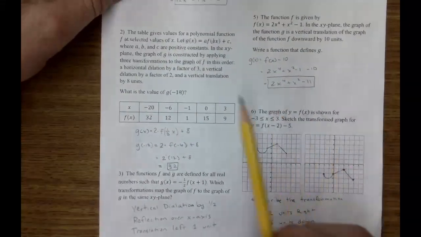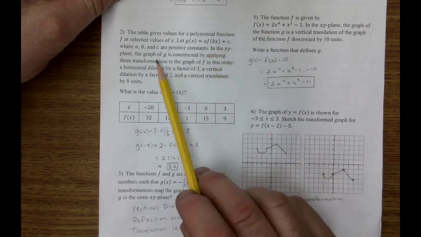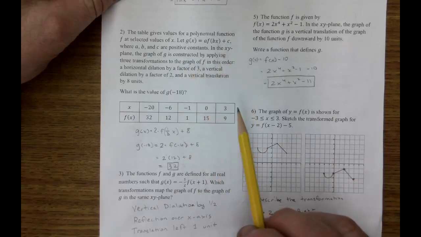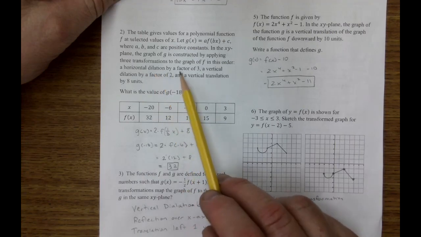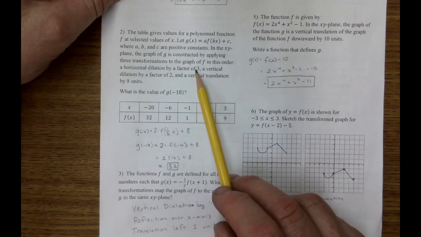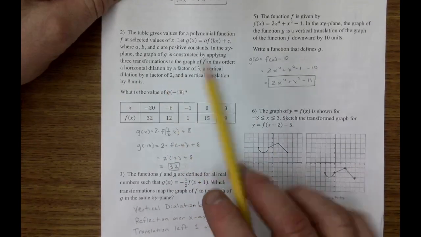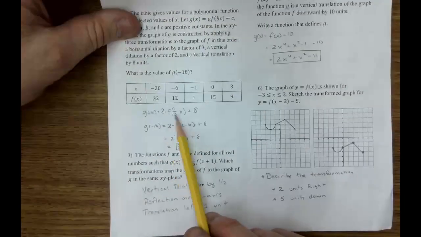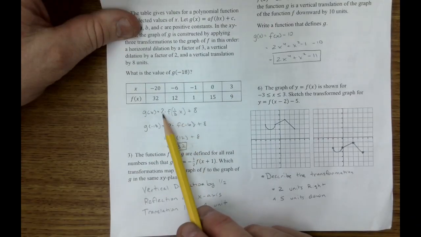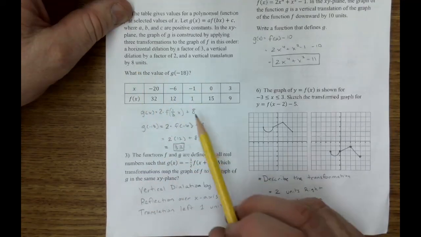On problem number 2, again we have a function and we're going to have 3 different changes to it, and if you read this paragraph it tells you how to change it. It tells you that a horizontal dilation by a factor of 3, well that's affecting the inputs, so it's 1/3 here. Vertical dilation by a factor of 2, well that's the same thing we had up here, 3 times f of x, so I'm going to times it by 2 in this case right there, and then we're going to translate up 8 units. It's positive, so we add it on.